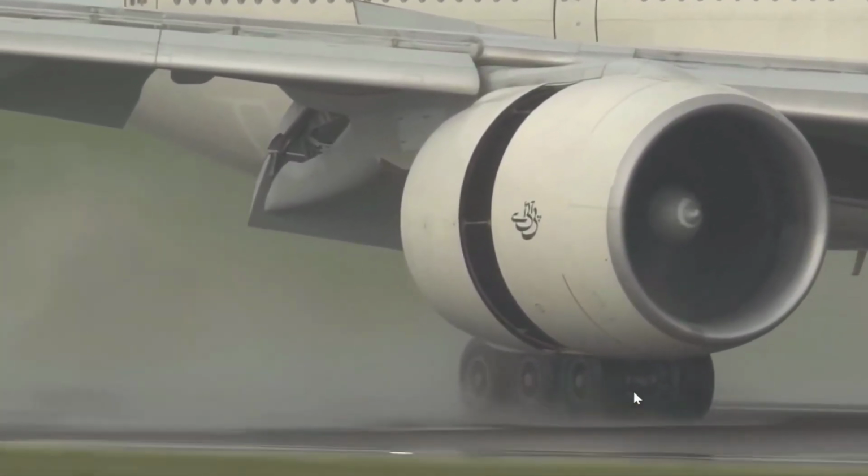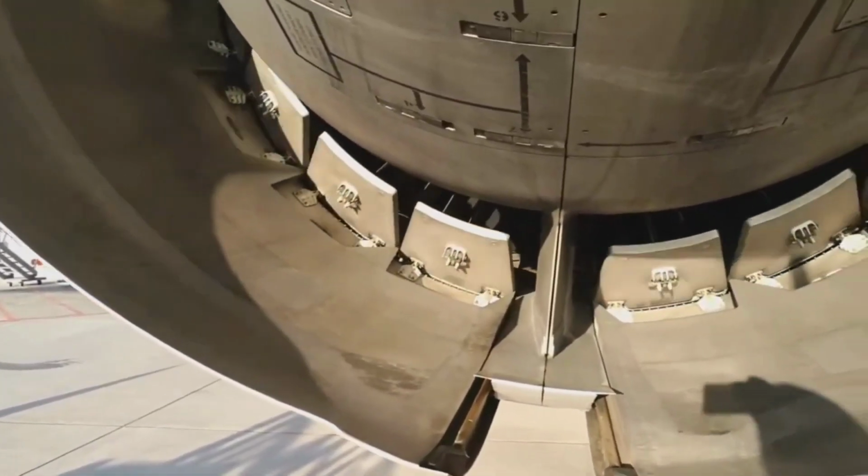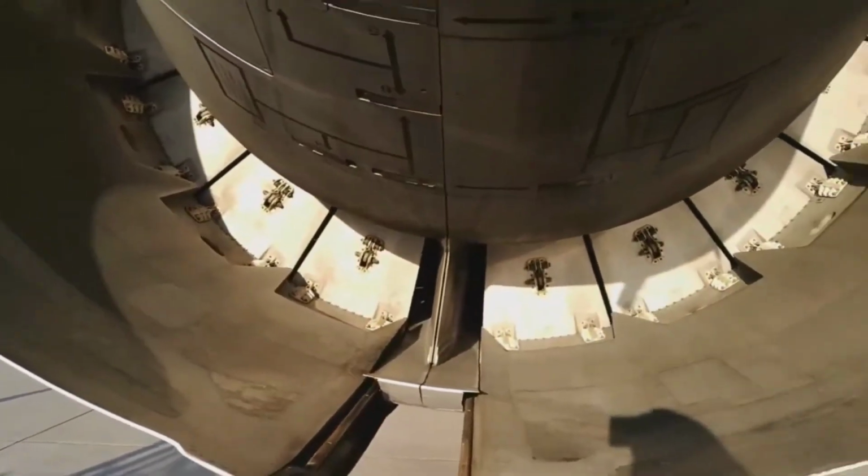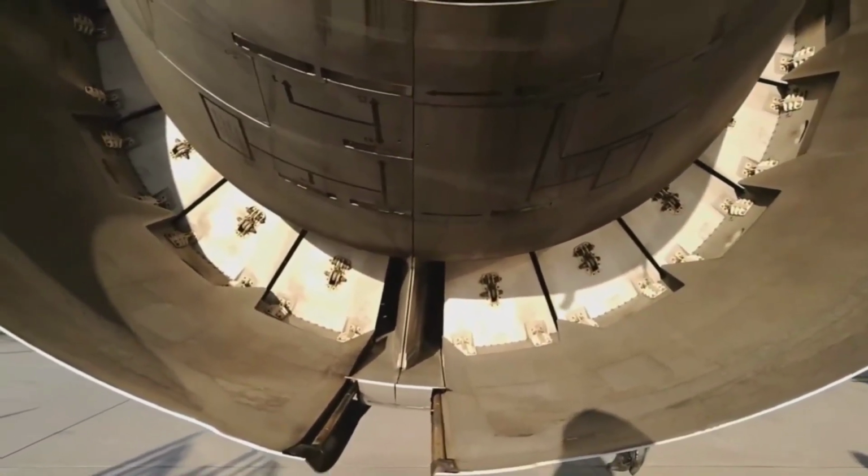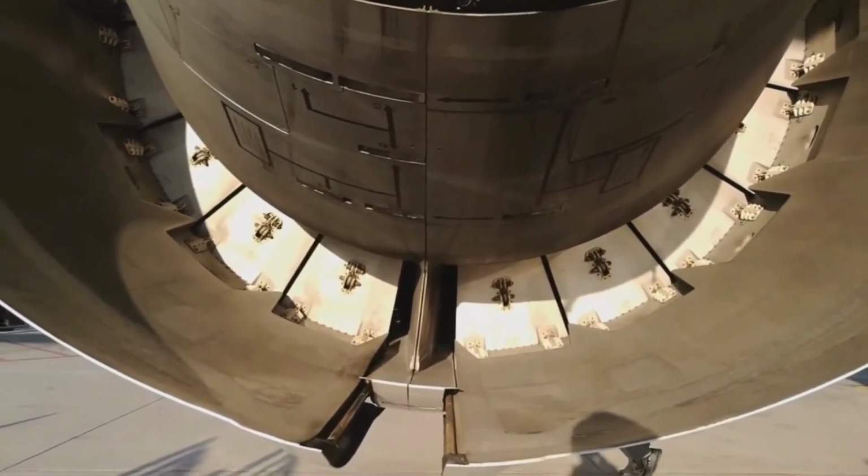Why is it called Cascade? Air is bent, the air flows through a series of vanes. The steel vanes look like a cascade. Let's see how this Cascade reverse thrust works.